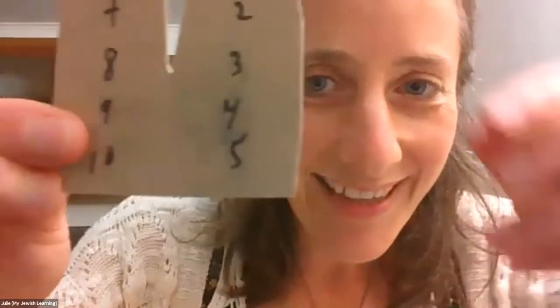Okay, so what's going on here? I made the 10 Commandments. Okay, these are the tablets. So when they say that they were written on this side and on this side, on both sides were they written. What could that mean? That could mean a number of things, right?